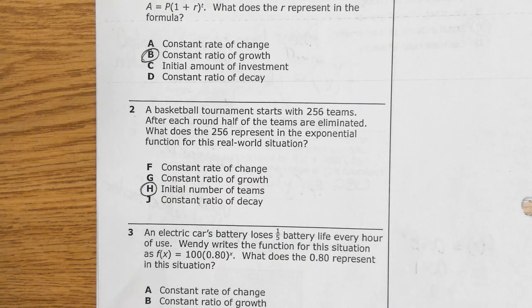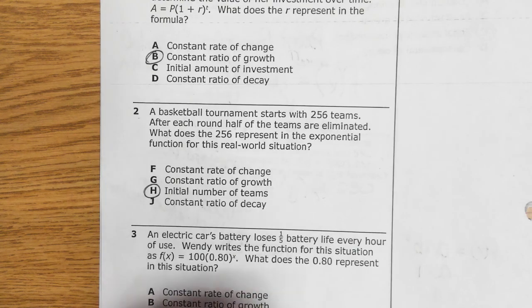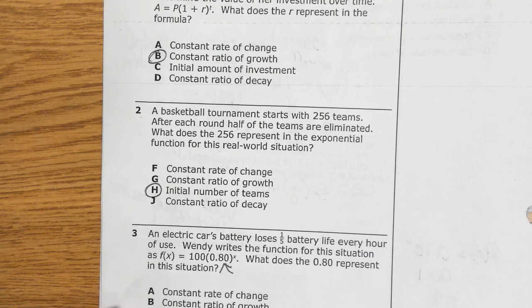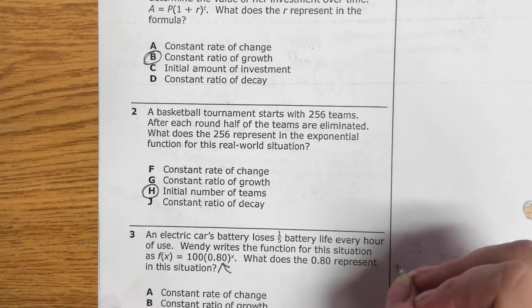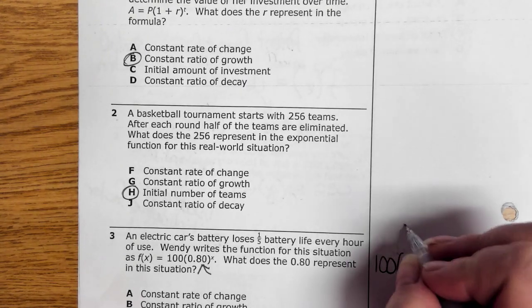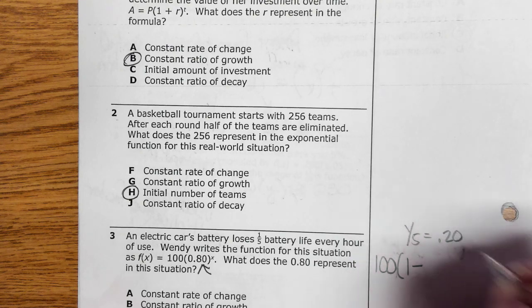Okay? All right. An electric car's battery loses 1/5 of the battery life every hour of use. Wendy writes the function for this situation as f of x is equal to 100 times 0.80 to the power of x. What does 0.80 represent in this situation? Constant ratio of decay. Okay, how did we get to that 0.8? Because we did 1 minus 0.20. Correct, because when you have decay, remember you're going to subtract. 1/5 is equal to 0.20, correct?